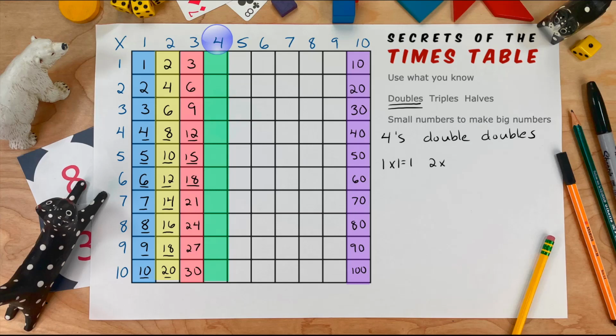We know that to make 2 times 1, we have to double the 1 to 1 plus 1, which gave us 2. To do 4 times 1, we have to double it again. 4 times 1 is the same as 1 plus 1 plus 1 plus 1, or 2 plus 2. We got so many doubles here, and 2 plus 2 equals 4. So 4 times 1 equals 4.